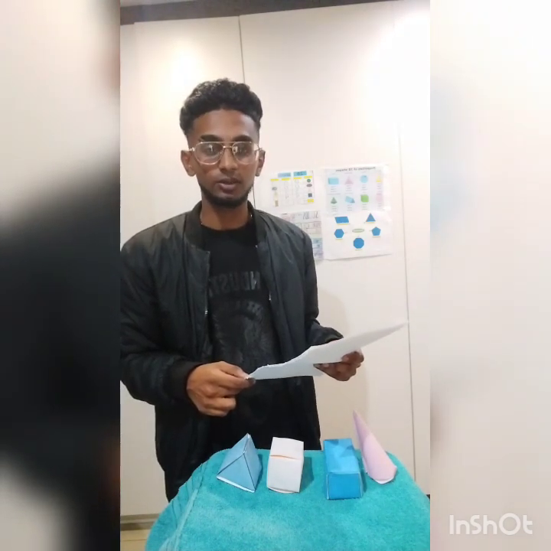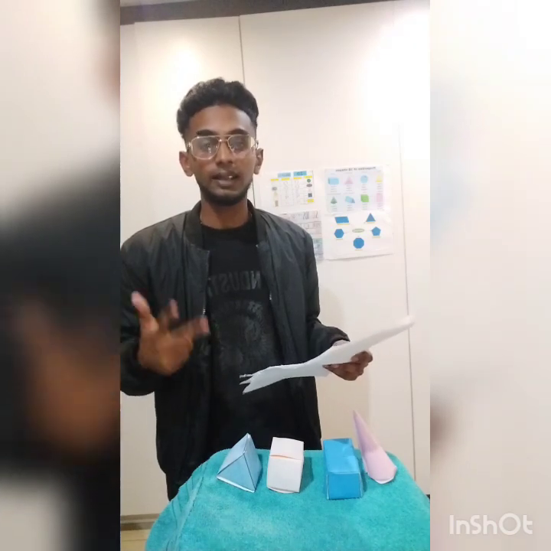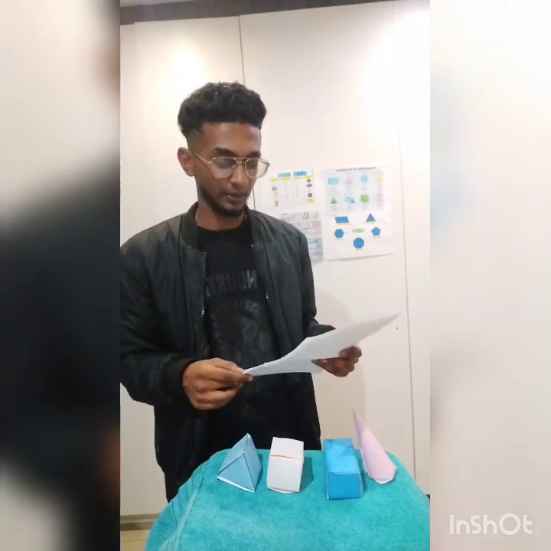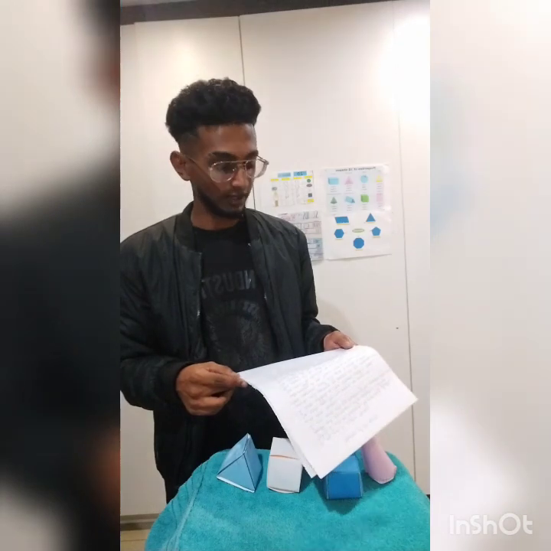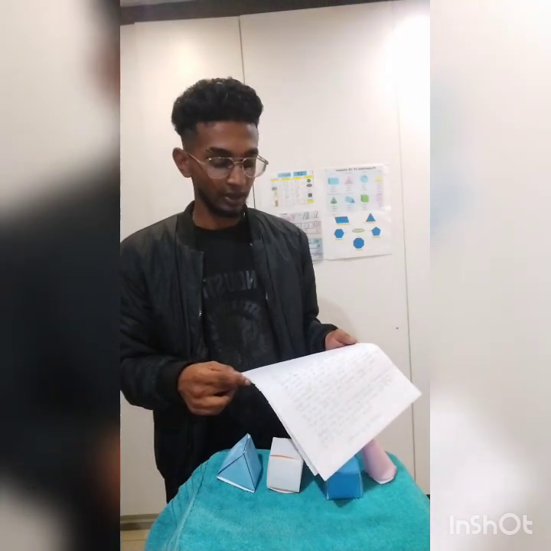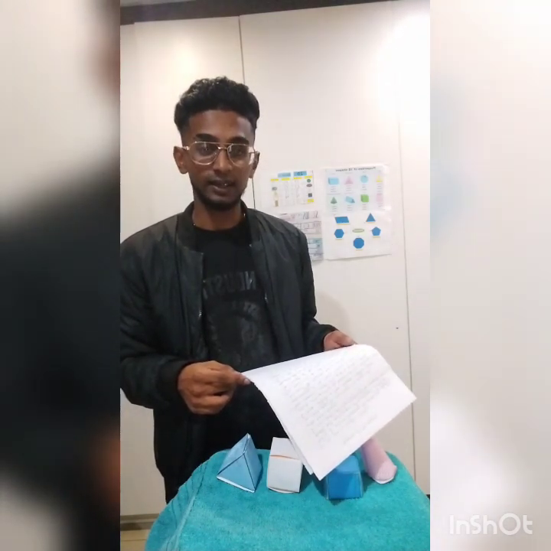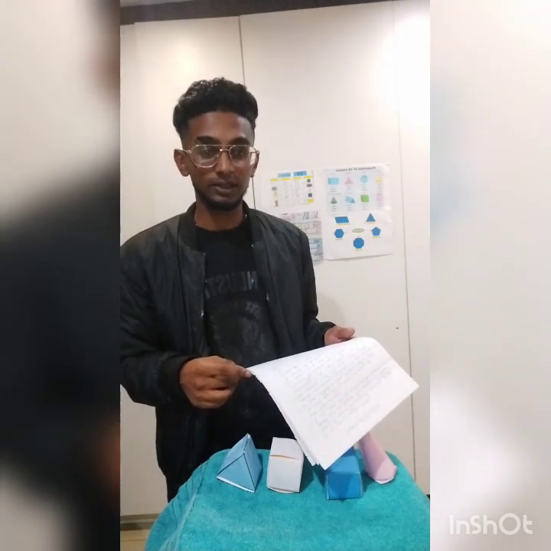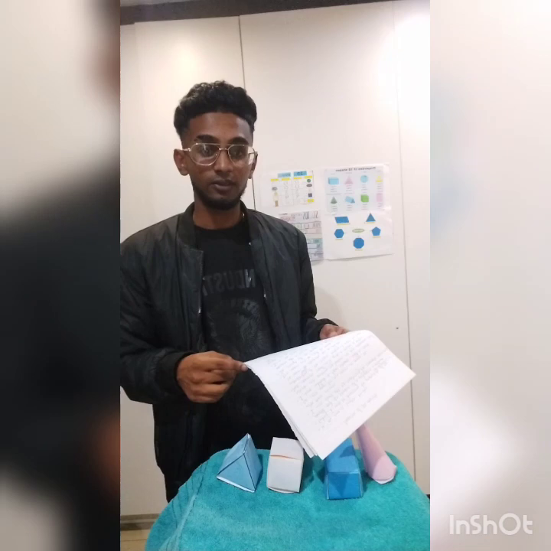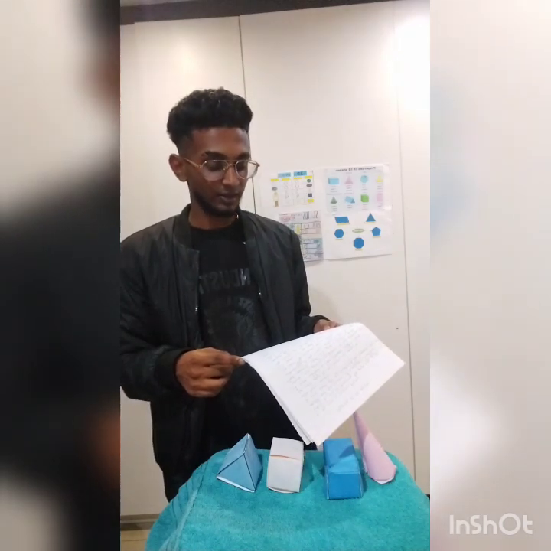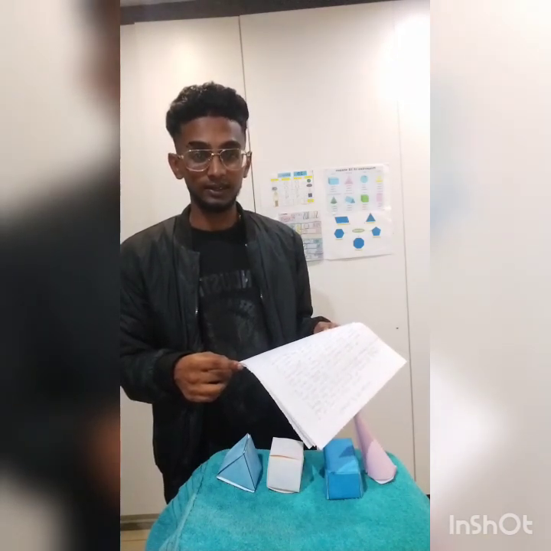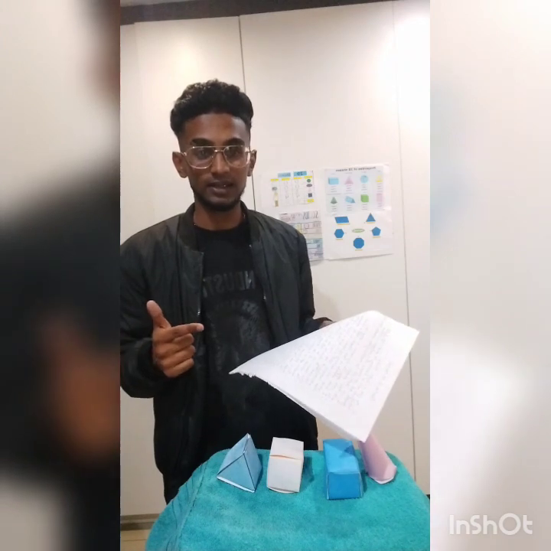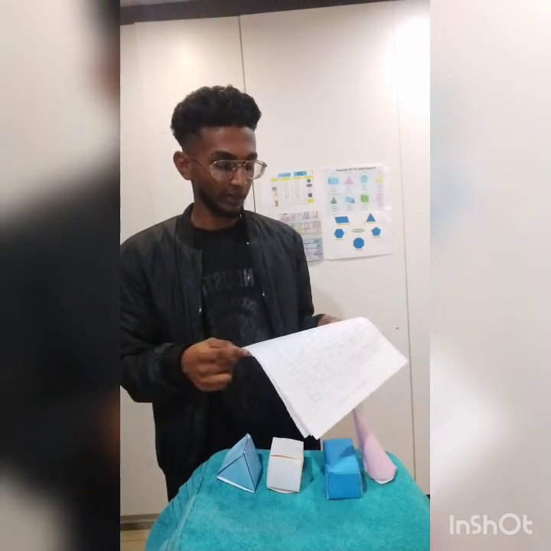The common names of such shapes are cubes, a cone, a cylinder, and a sphere. These shapes are formed by properties which include edges, faces, and vertices. So the properties of a 3D object are edges, faces, and vertices.